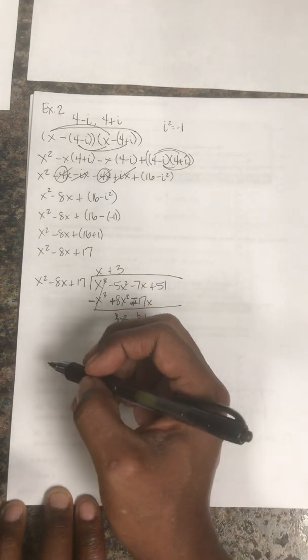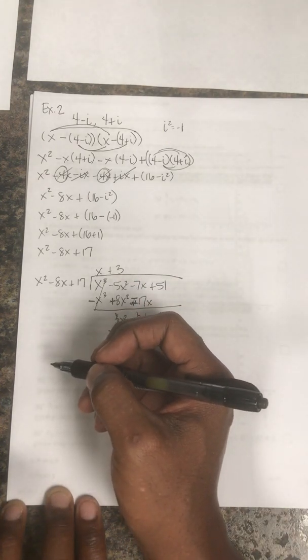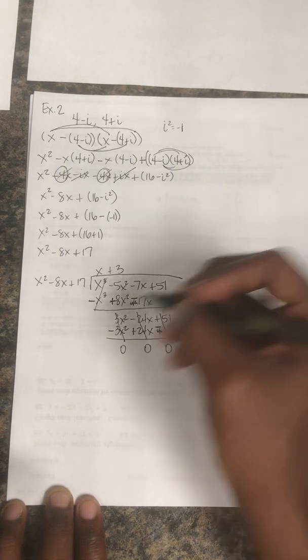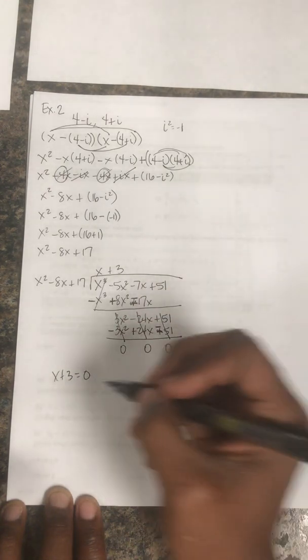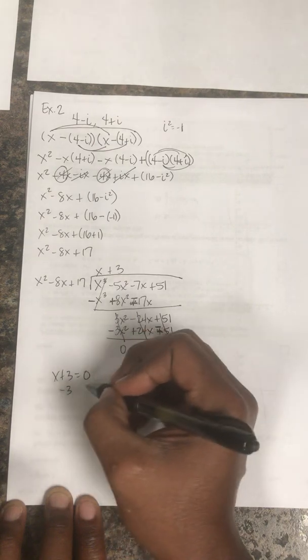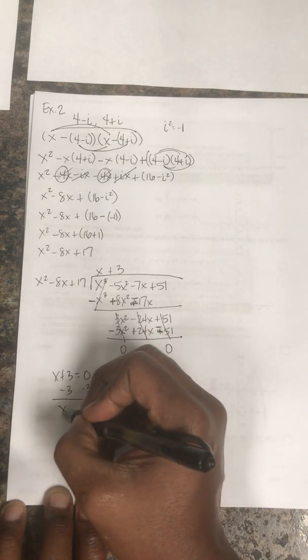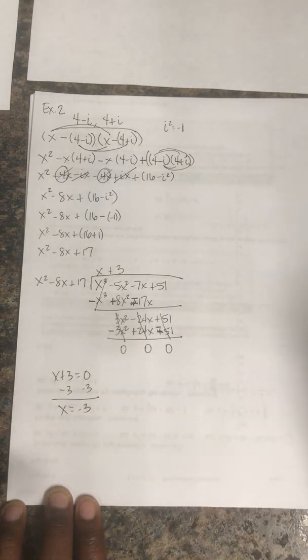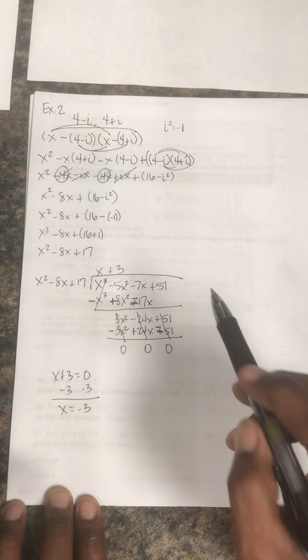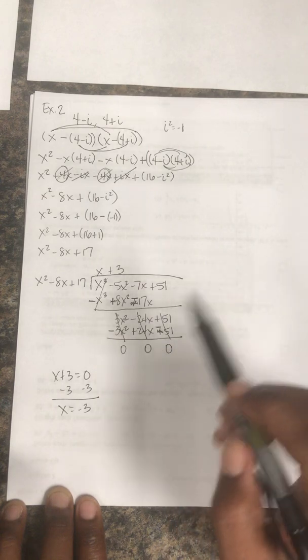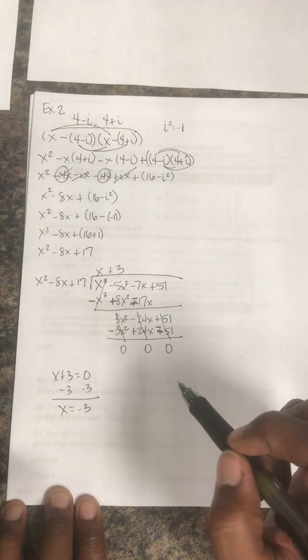Now we need to solve x plus 3 for 0. So we're going to solve for x. We subtract 3 from both sides, which gives us x equals negative 3. Remember what this question asks for: not factors, sorry, all the zeros of this function.